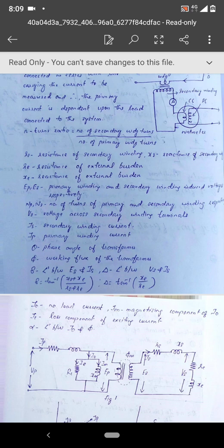Step up transformer means on the secondary side you can have a lower value of current. Having a lower value of current, you can easily measure with a usual ammeter or a usual current coil of a wattmeter. There is no need to extend the range further.